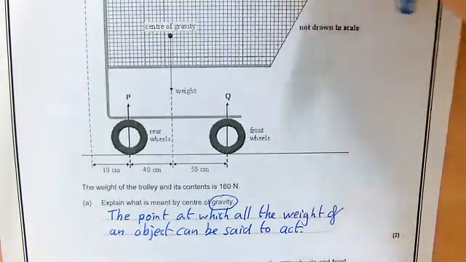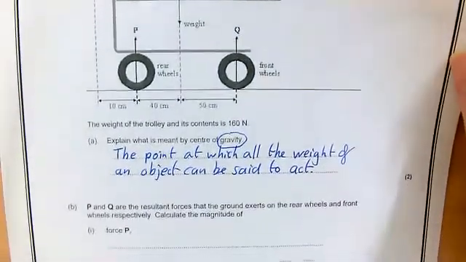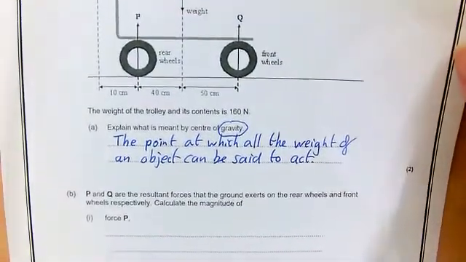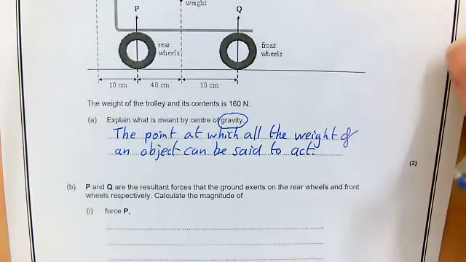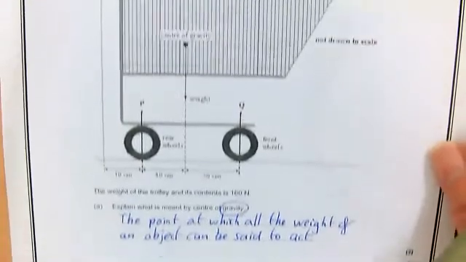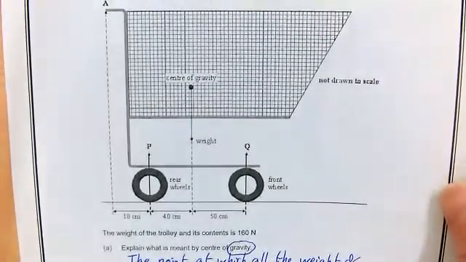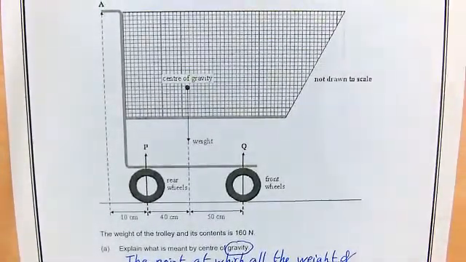You're then told that P and Q are resultant forces that the ground exerts on the rear wheels and front wheels respectively. Calculate the magnitude of force P. So if we want to work out the magnitude of force P, we are using the same physics we use for calculating the force upwards from a bridge.